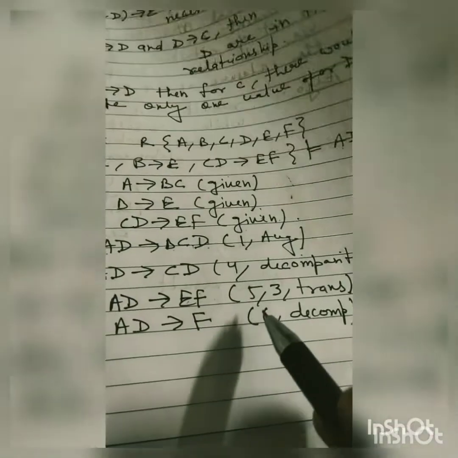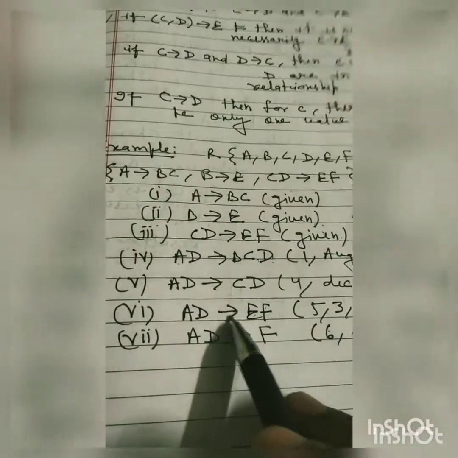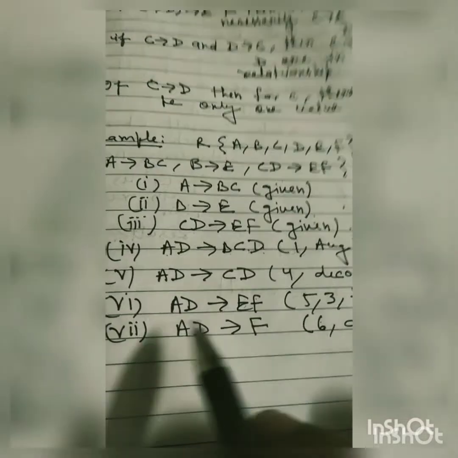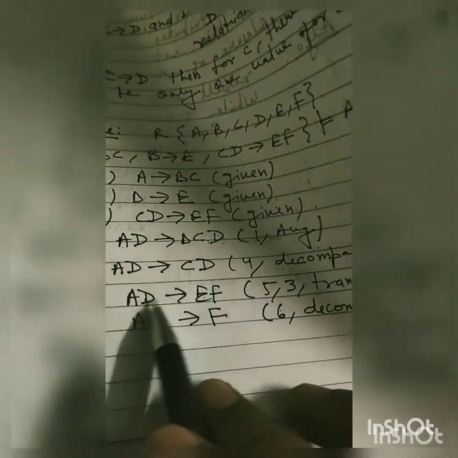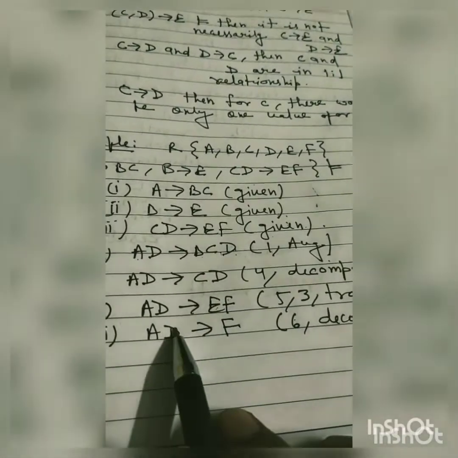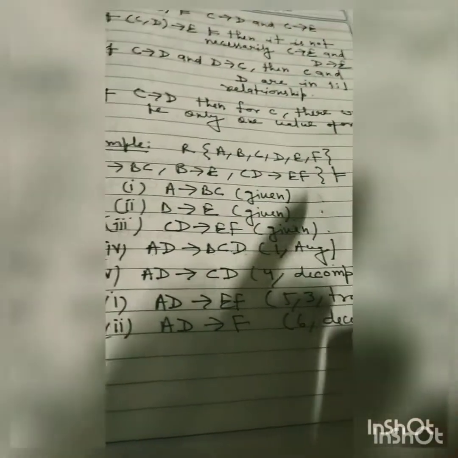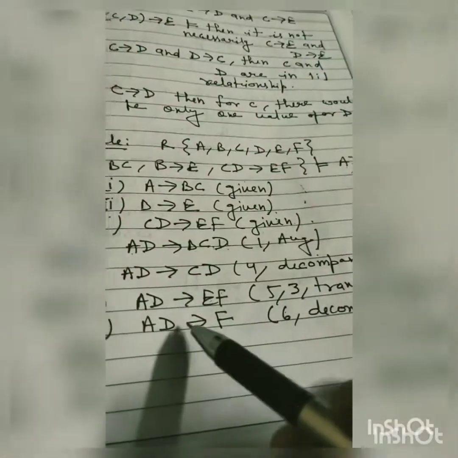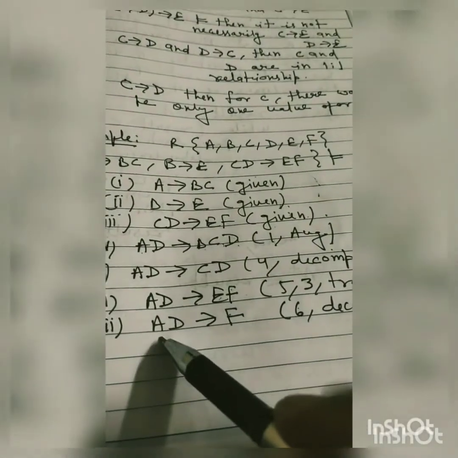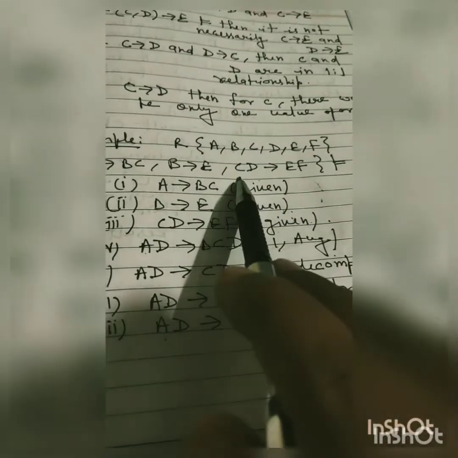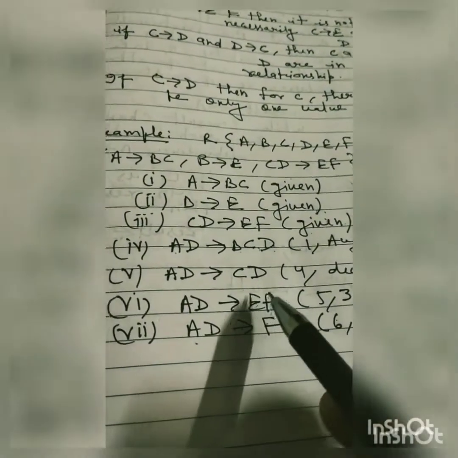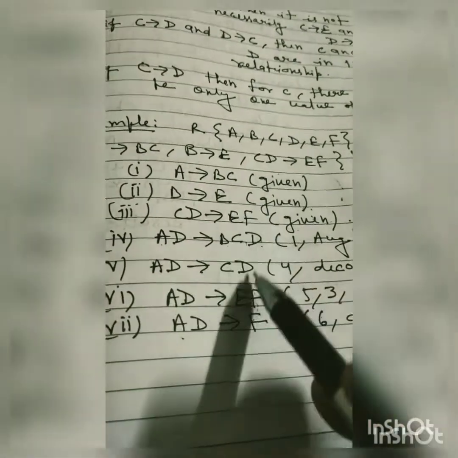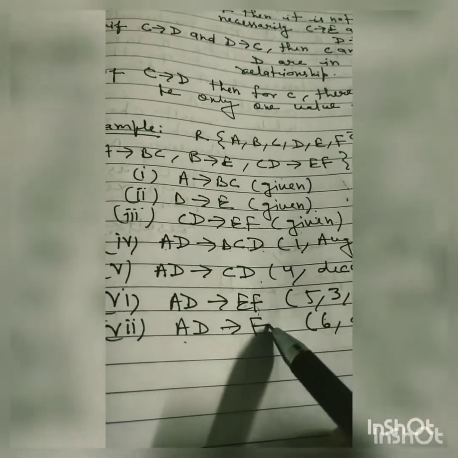Now on this sixth, we have decomposed it. So after decomposition we can write AD to E and AD to F. So AD to F, which we have to find out. So we can say that F is functionally dependent on AD is part of this set of functional dependencies, and which has been deduced by using the inference axioms.